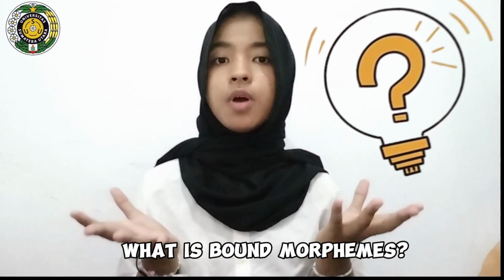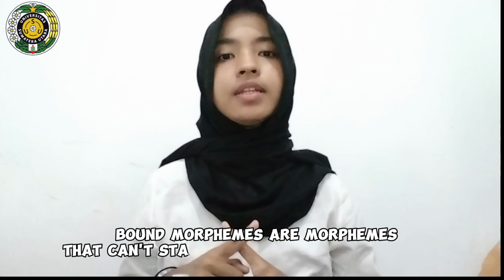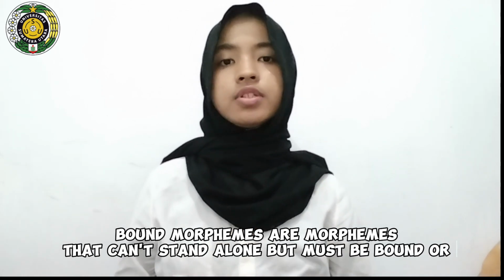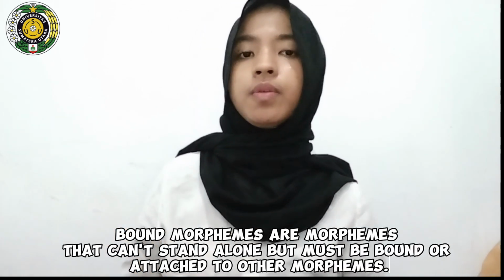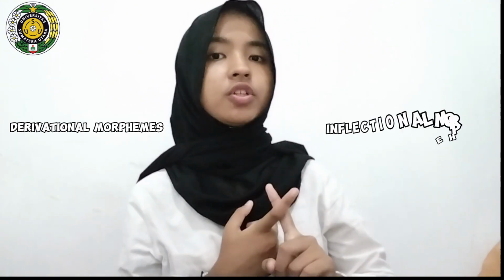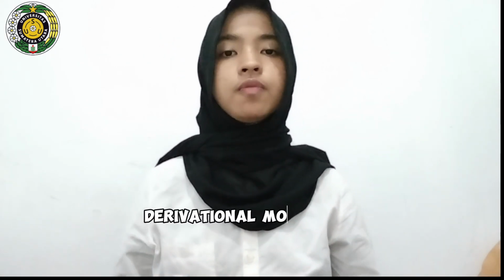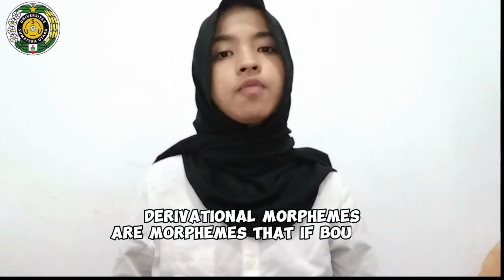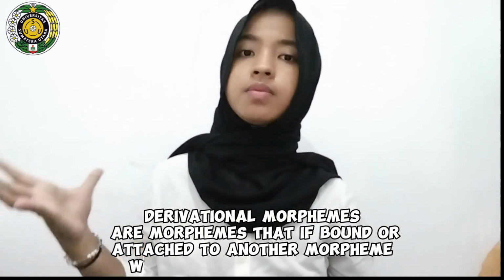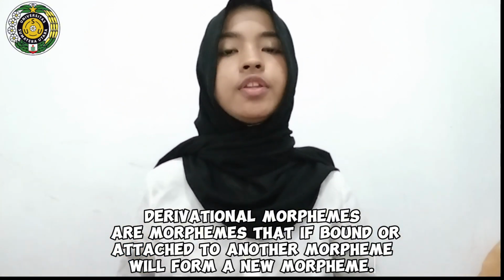Now, next we will talk about bound morphemes. What are bound morphemes? Bound morphemes are morphemes that cannot stand alone, that must be bound and attached to other morphemes. Bound morphemes have two types. The first one is derivational morphemes and then inflectional morphemes. So what are derivational morphemes? Derivational morphemes are morphemes that, when bound and attached to another morpheme, will form a new word.